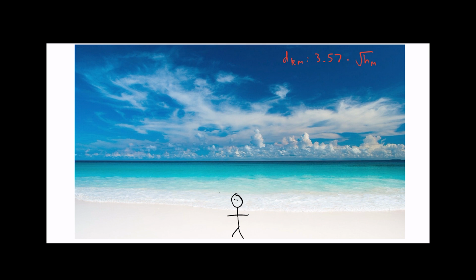All right, so let's do an example if you're standing on the beach. Okay, say you're about 6 feet tall. You are standing on the sand. In meters, that's about 1.8 meters. So we go ahead and we plug that in up here in our equation, and we get 3.57 times the square root of 1.8, and that is about 4.8 kilometers, which is about 3 miles. And that's how far you can see to this horizon line.